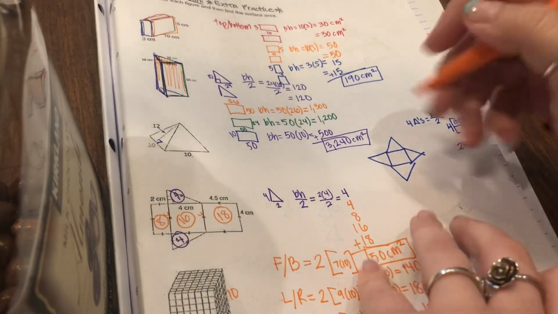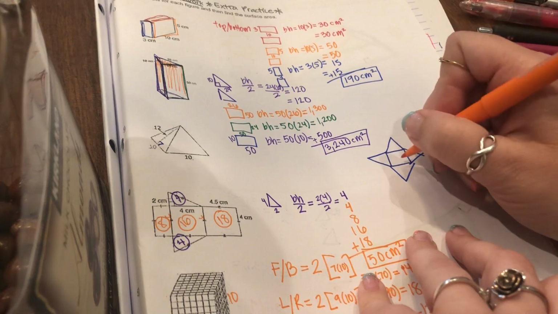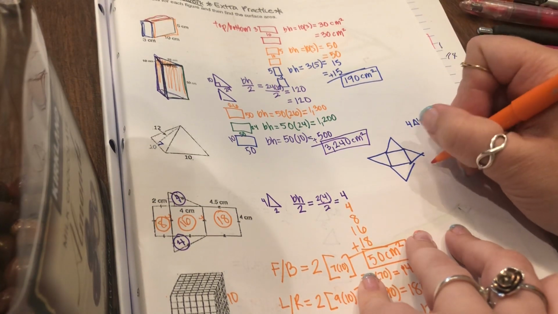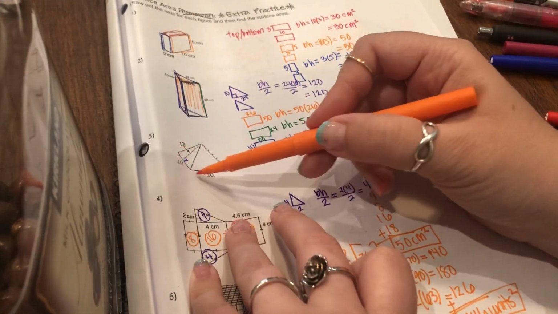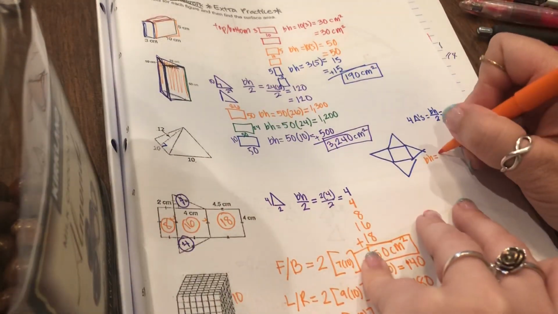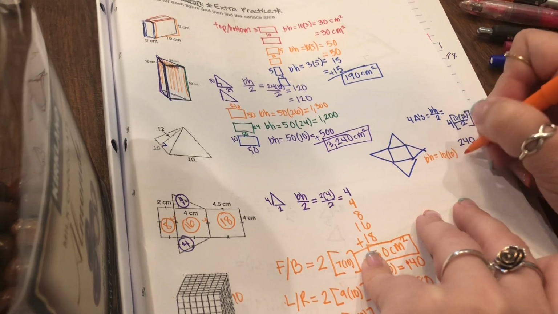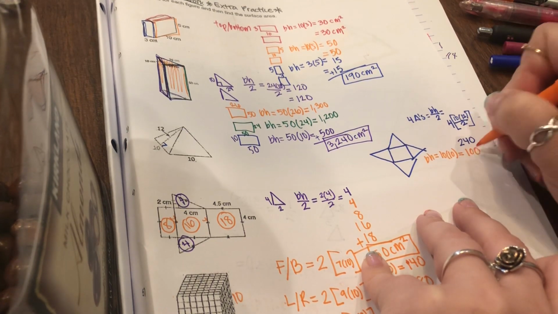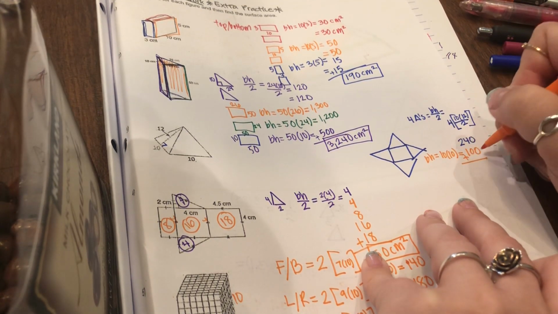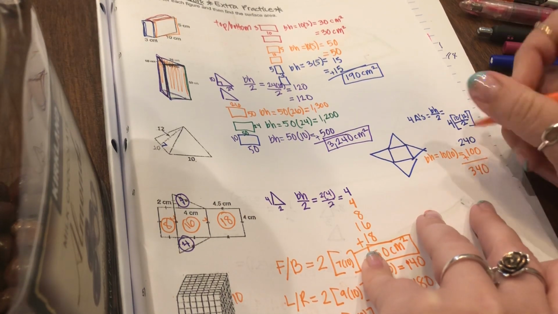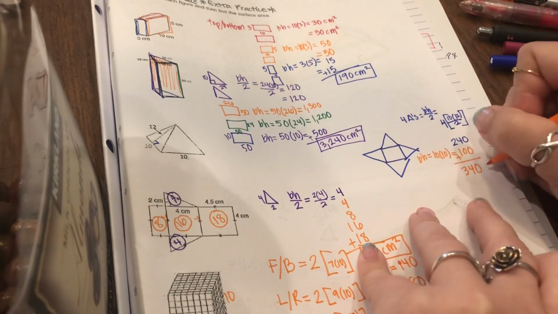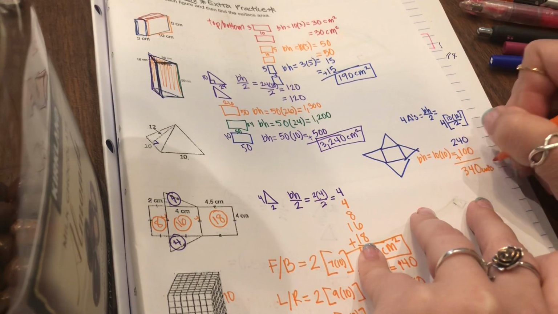So that is the area of all my 4 triangles. Now I have my rectangle. Well, my rectangle is base times height, and that is a 10 by 10. So 10 times 10, which is 100. So you have 240 plus 100, which is 340. And they didn't tell me the unit, so again, I'm just going to write the word units squared.